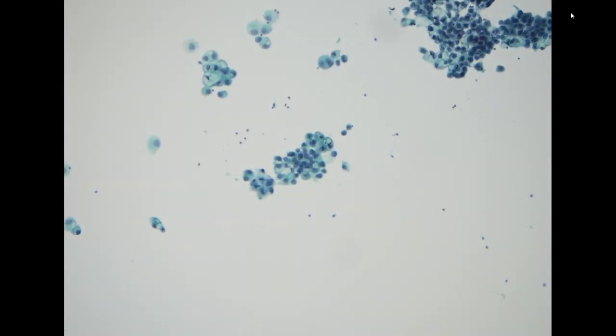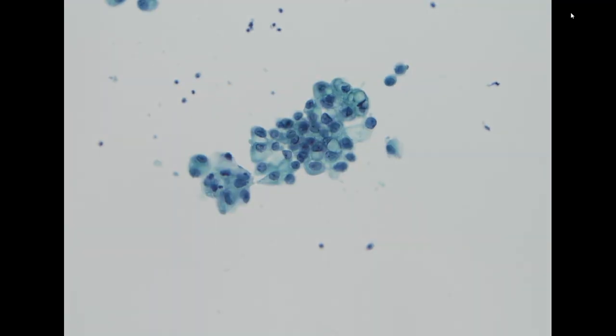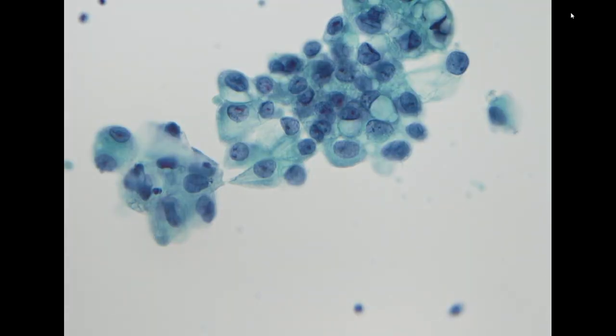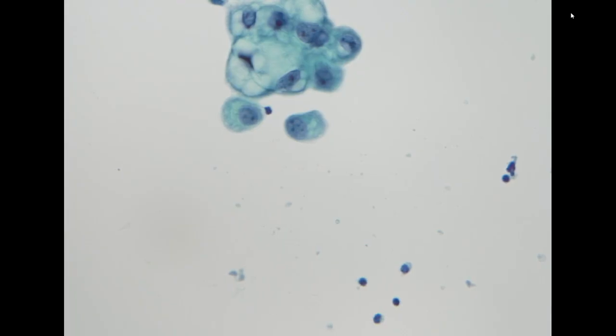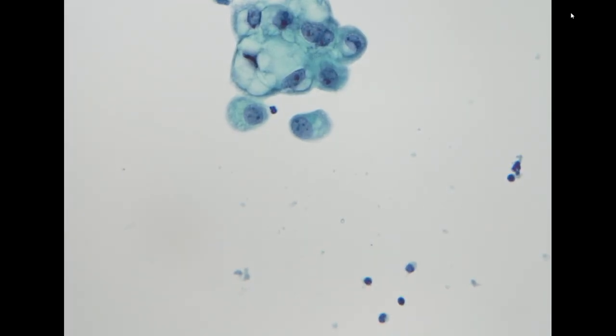We see mostly cohesive cells with pretty big nuclei. The nuclear features show vesicular chromatin and a small but distinct nucleolus. The cytoplasm shows large vacuoles, with a very cohesive three-dimensional architecture. So this is compatible with adenocarcinoma.